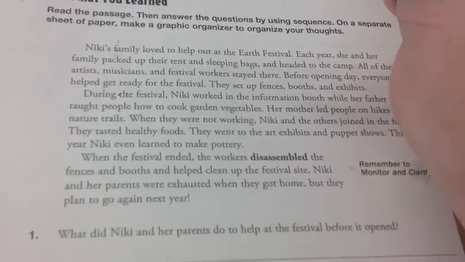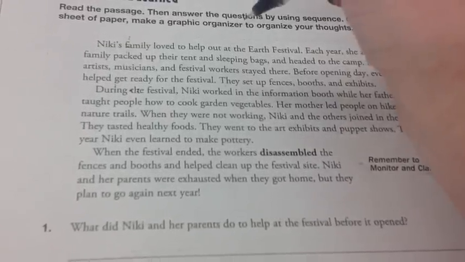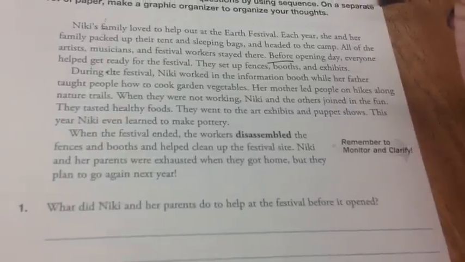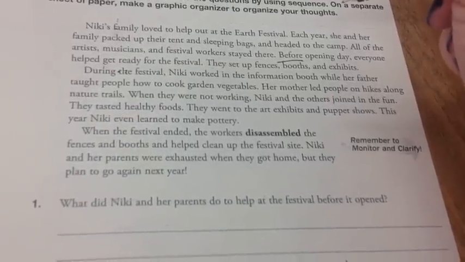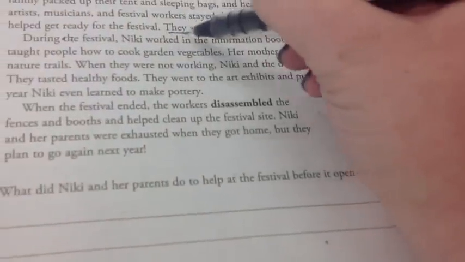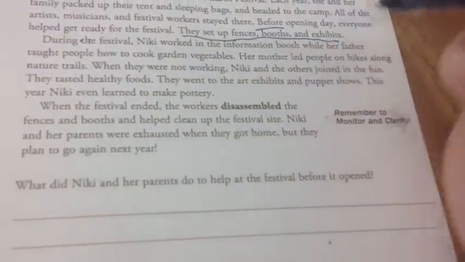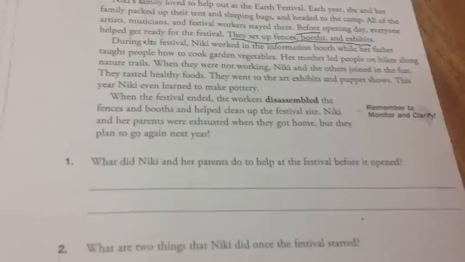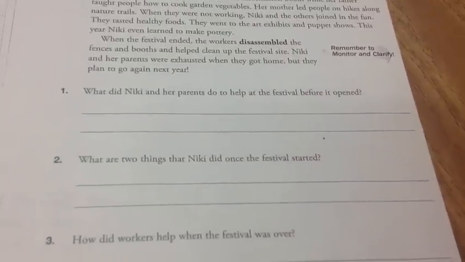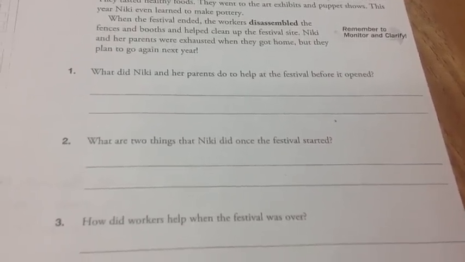So I want to look in this paragraph where it says before. I'm going to look for that clue word, and I see it right here. It says, before opening day, everyone helped get ready for the festival. They set up fences, booths, and exhibits. So this is how they helped before the festival. Please write that answer in a complete sentence on the line underneath number 1. Go ahead and hit pause and do that before moving on to number 2.